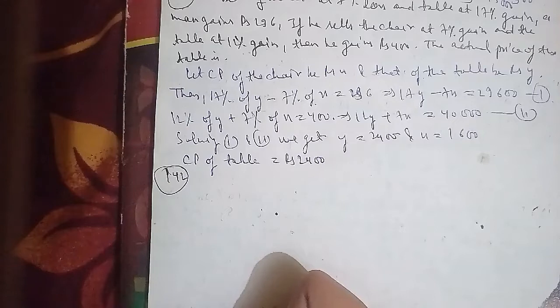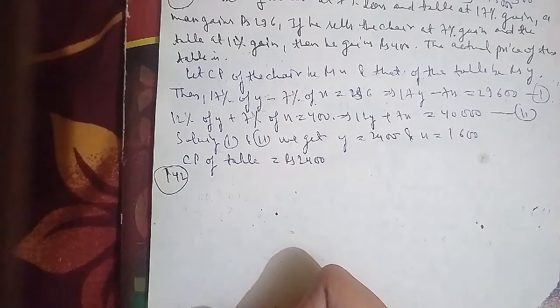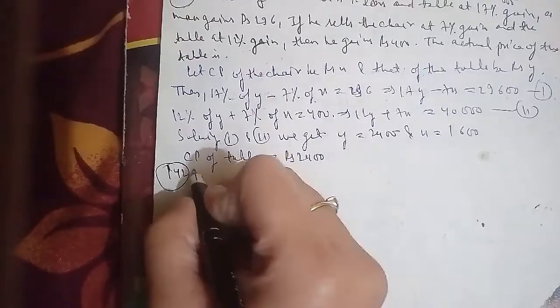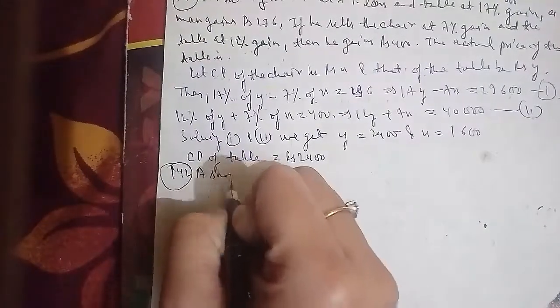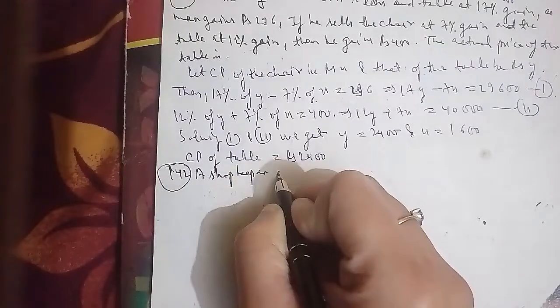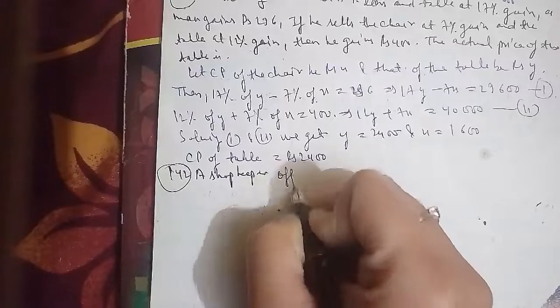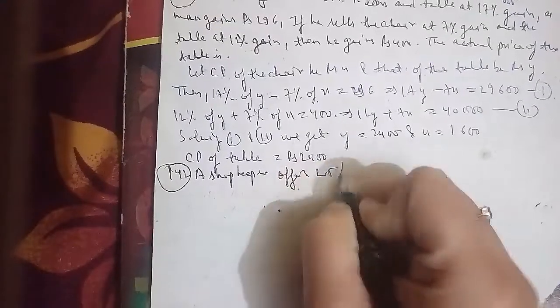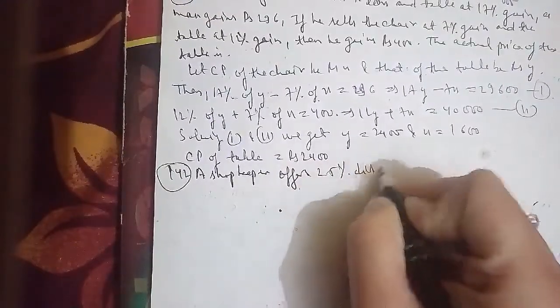What cash amount would Rohan pay for a cycle, the marked price of which is rupees 650? That has been asked in your IGNOU examination paper.